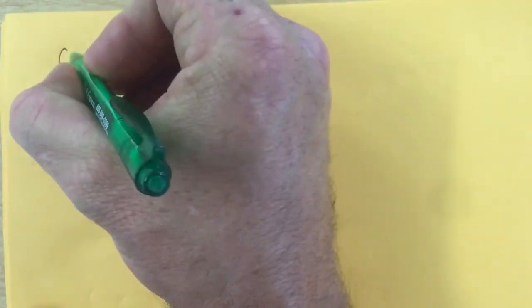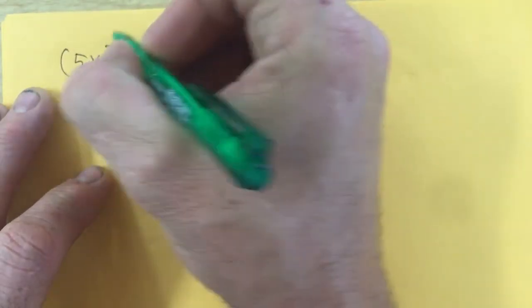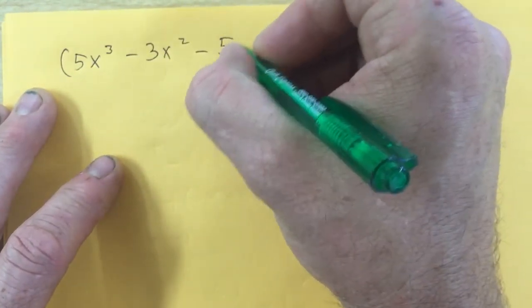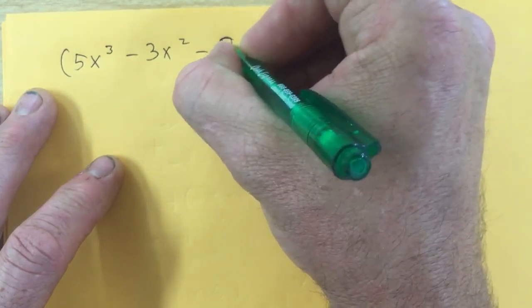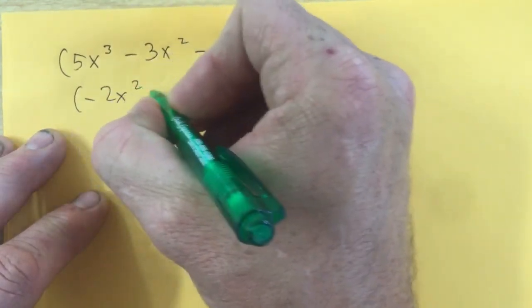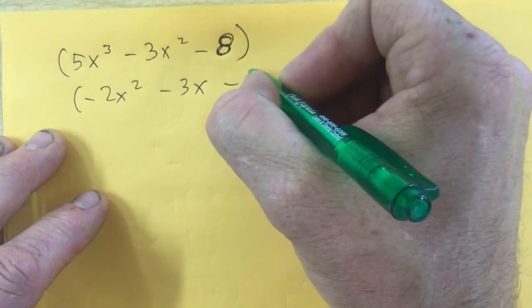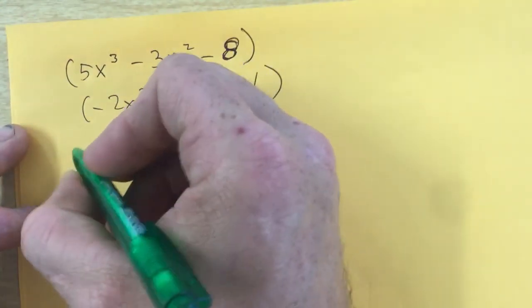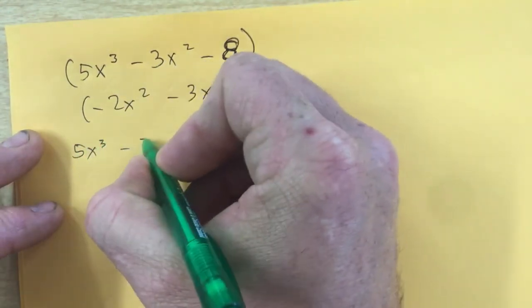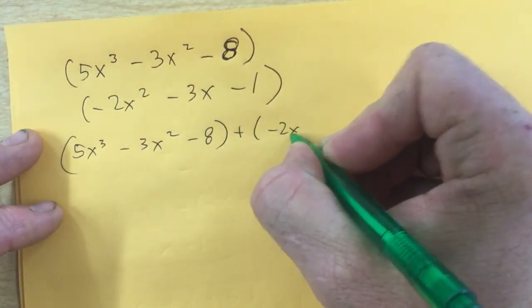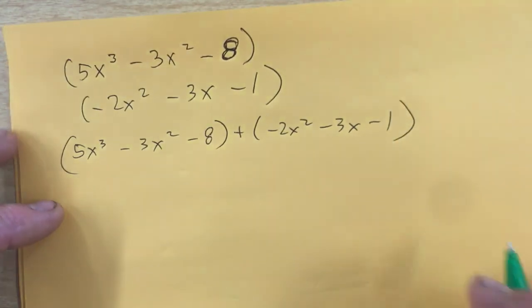Let's go to a bigger one. All right, here you go. 5x to the third minus 3x squared minus 5. I'm sorry, let's make that an 8. So it's different. So we have different numbers here. And then let's say we got negative 2x squared minus 3x minus 1. Okay? All right, so let's add these. Let me write them out here. I'm going to add them.